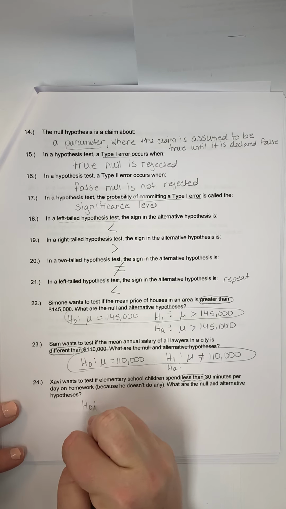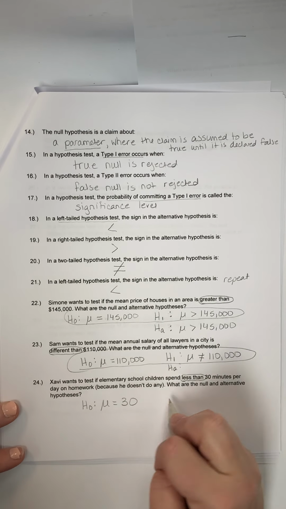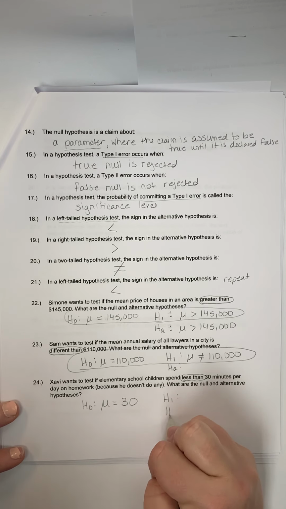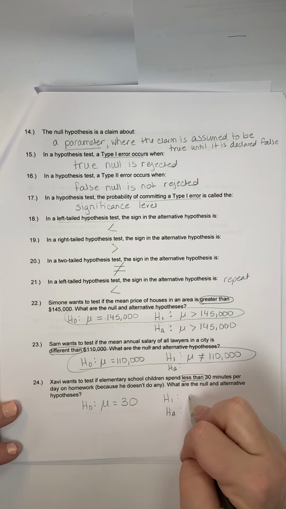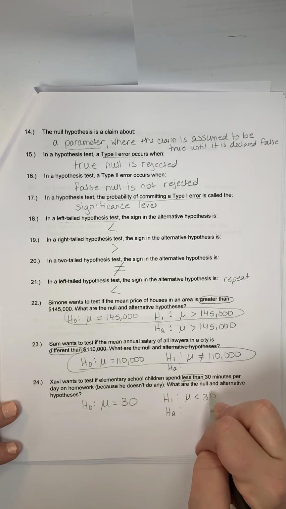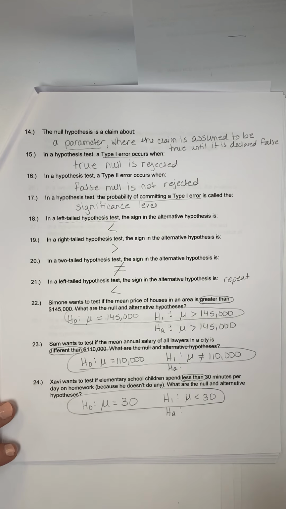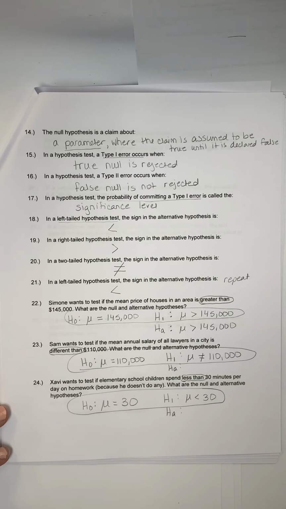All right, what are the null and alternative hypotheses? Okay, so our null is going to be equal to 30. Our alternative, which way you write it, is going to be less than 30. And there we go. Okay, I love you, Javi. I'm sorry. You did blow your tests out of the water. You did a great job on those, so I shouldn't pick on you.